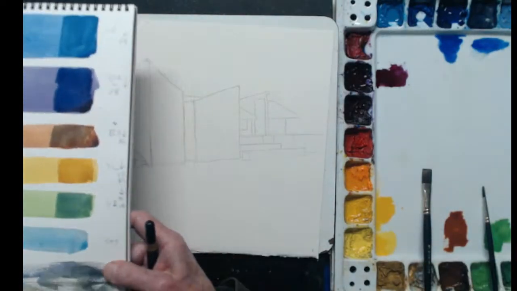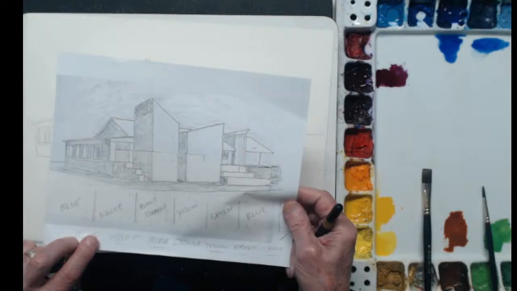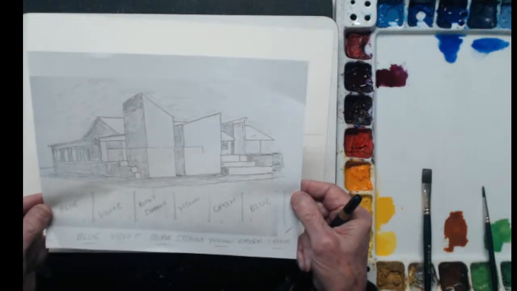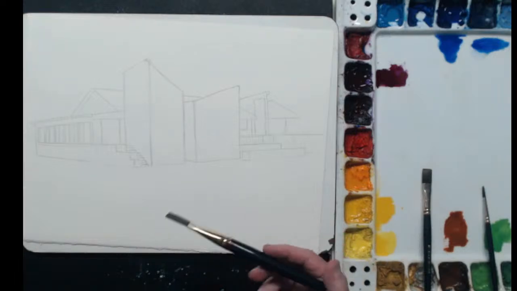Okay, so that's my color scheme, and this is my value study, which I always do after I do a sketch, so I know where the darks and lights are. And then I'm going to go ahead and paint this.